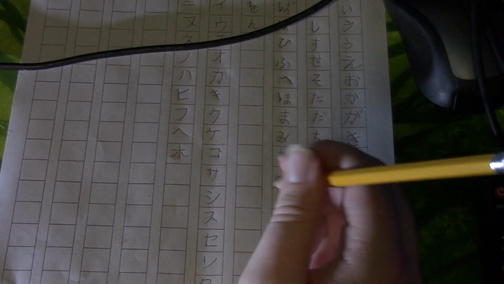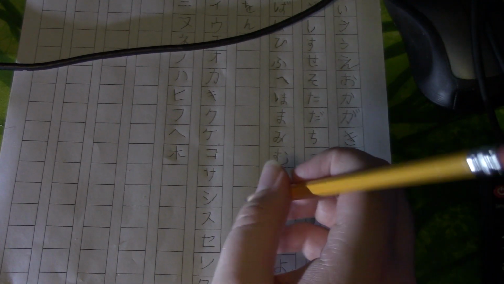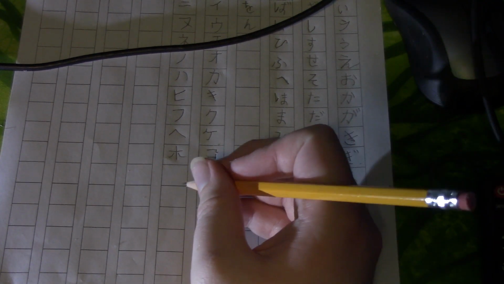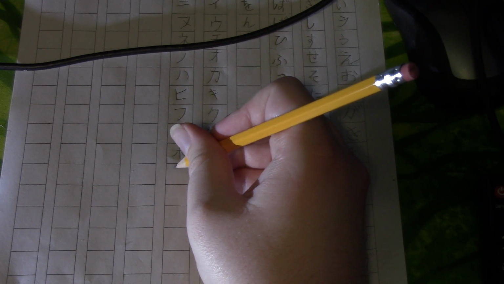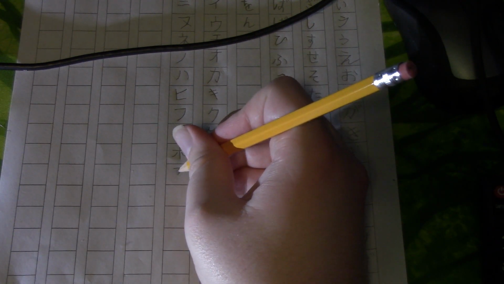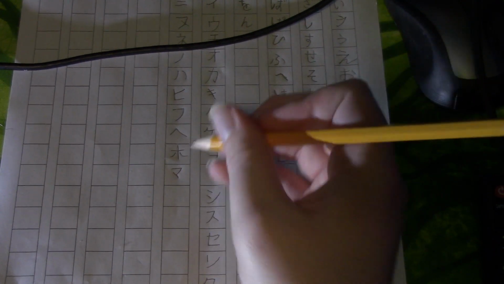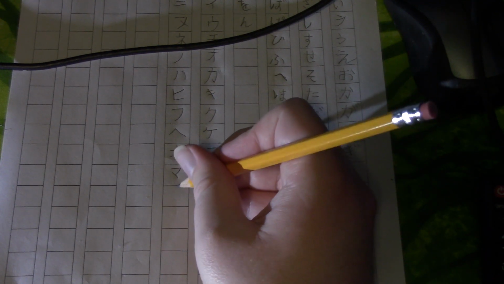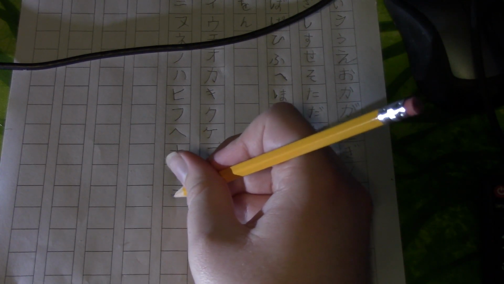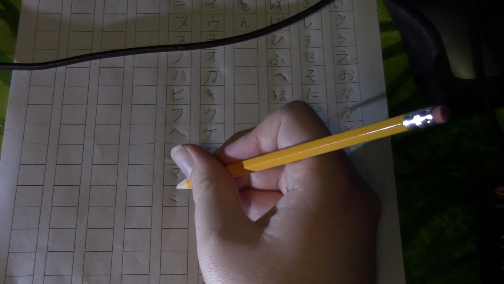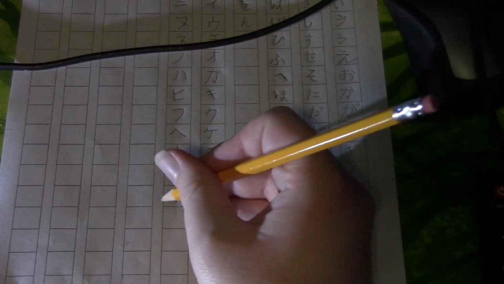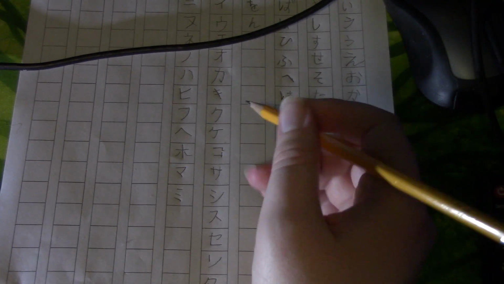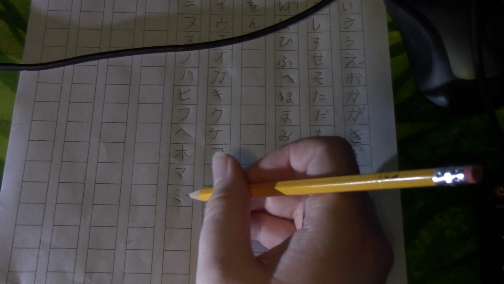All right, now we're back into the home stretch. Ma, mi, mu, me, mo. So first off is ma, just like so. And then mi, which is 3 lines. These first 2 should be about the same length, and the third one should be slightly longer, but everyone's going to know what you mean if you do it this way.